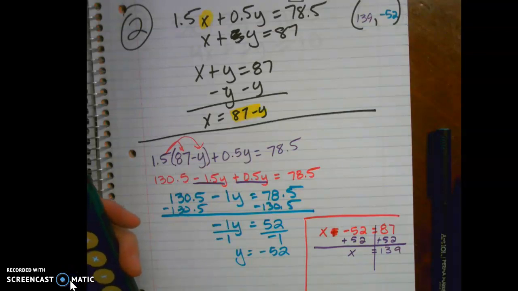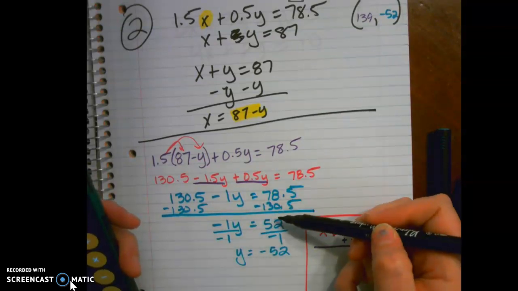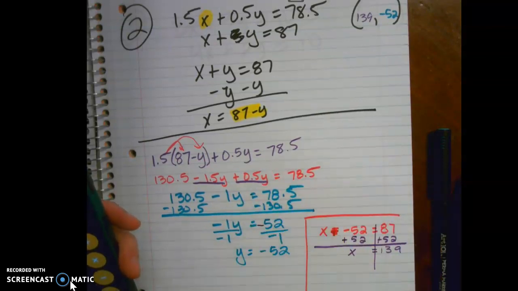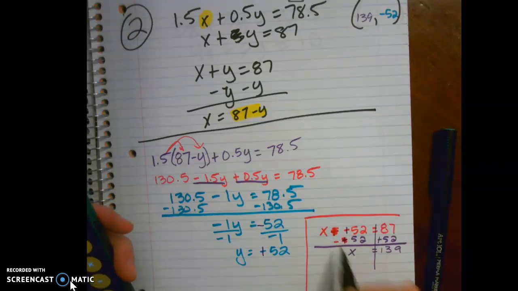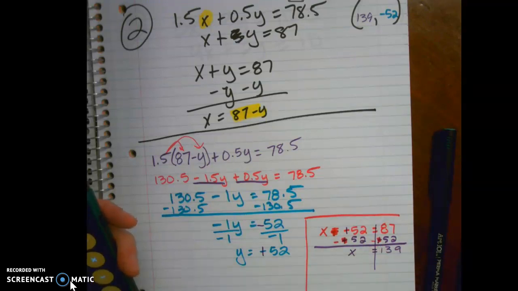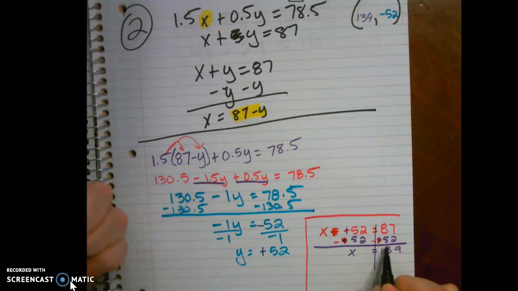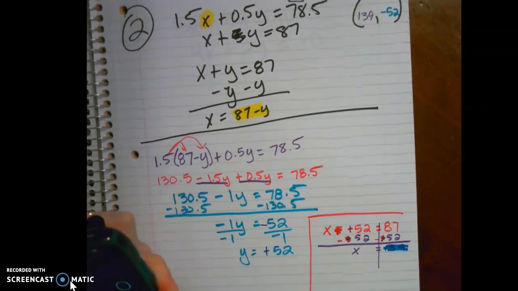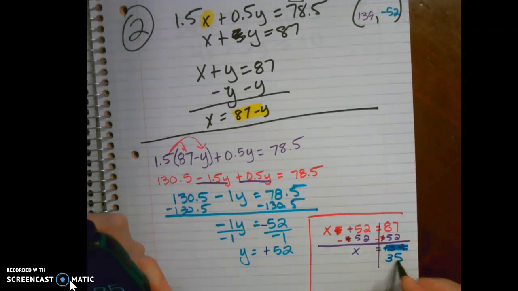Okay, so let's play spot the mistake again. Yep, I knew you'd find it. So 78 minus 130 is, yeah, you found it. 52 divided by 1 is, of course, a positive 52. So when you come over here and you have positive 52, you've got to do that whole subtracty thing. Which means instead of 139, like I was starting to think, but wasn't really 100% sold on that, 87 minus 52, you're going to get 35.